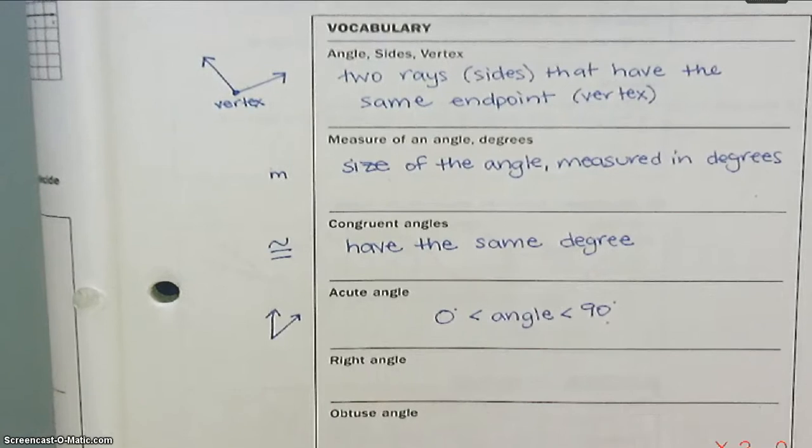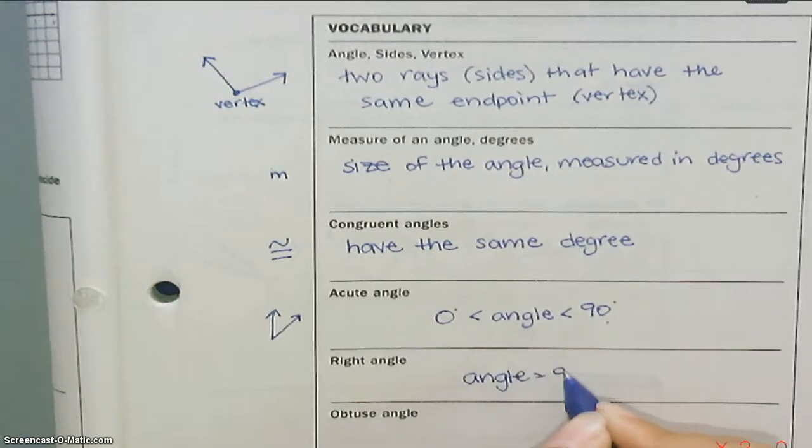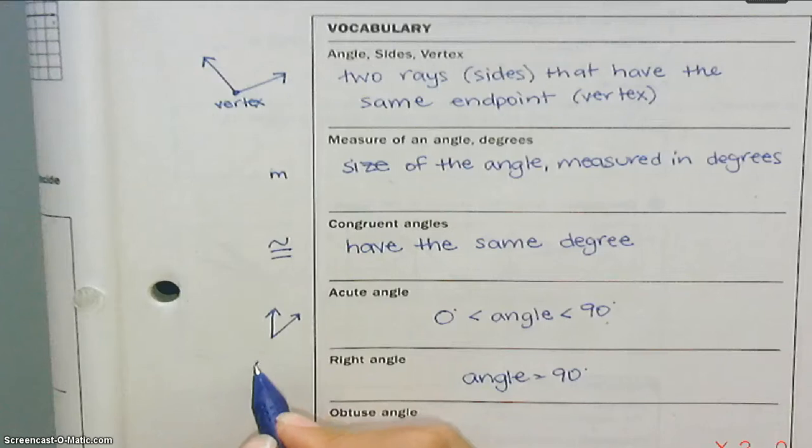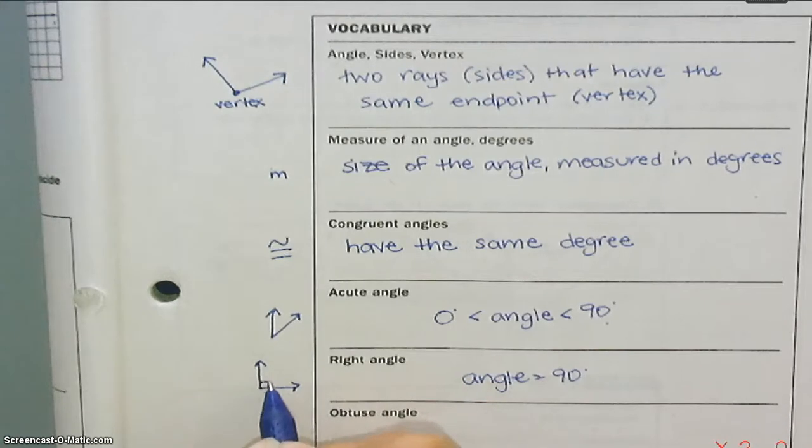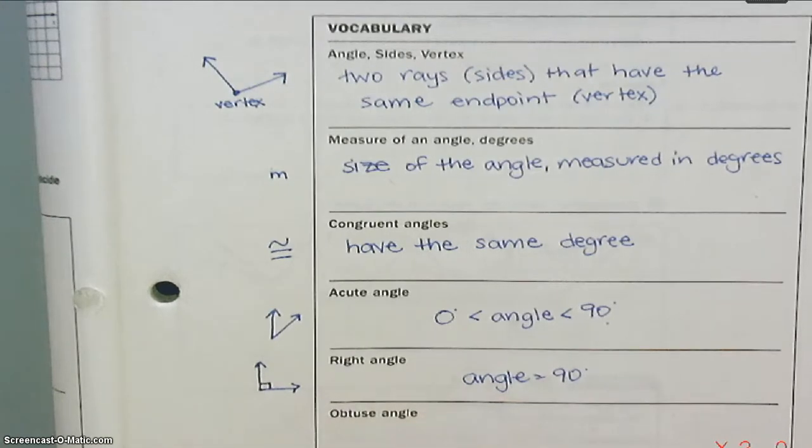A right angle is an angle that equals 90 degrees. And these are seen all over, especially in construction. Everything's at a right angle. The wall to the floor, door frames, etc. And we put a little box in here to show that that's 90 degrees.